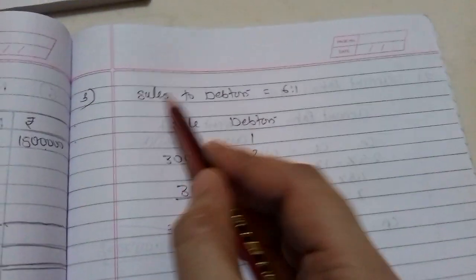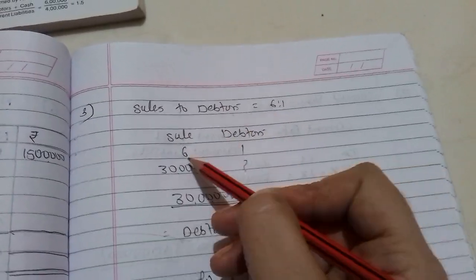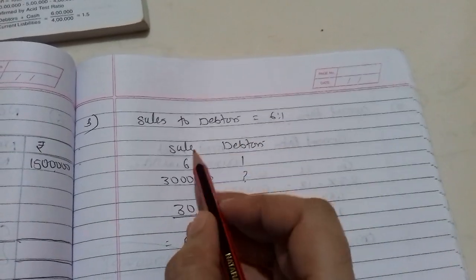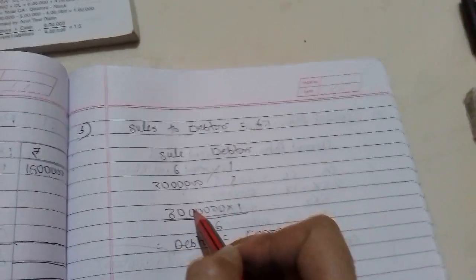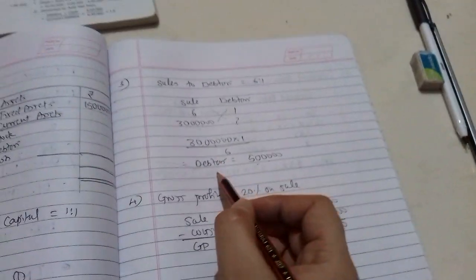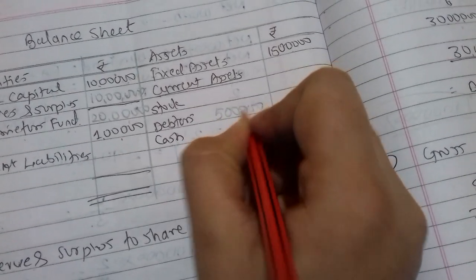Now third thing they have given here is, you can see, sales to debtors ratio 6:1. So I can find the debtors value with the help of sales. Sales to debtors 6:1. So sale 6, debtors 1. Now I know the sale value, it's 30 lakhs. So again I'll cross multiply this. 30 lakhs multiplied by 1 divided by 6, I'll get my debtors value 5 lakhs. So I will write 5 lakhs over here. Okay, I got the debtors value.